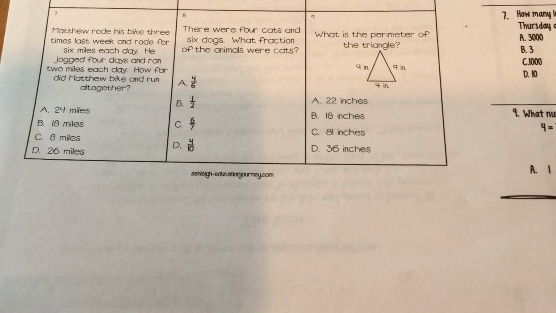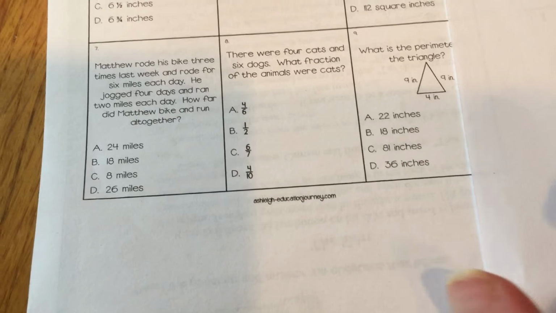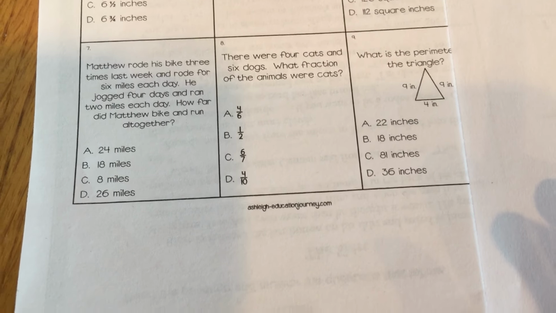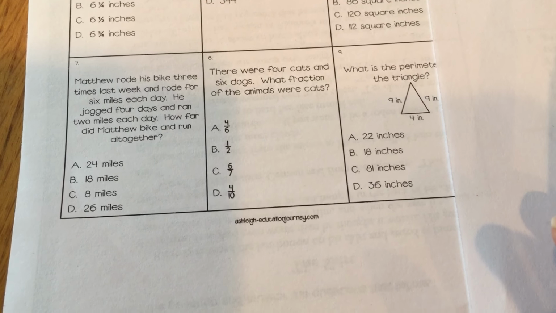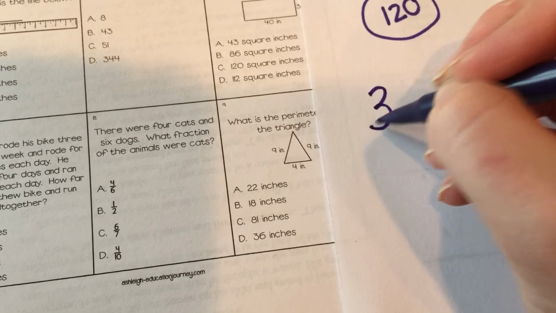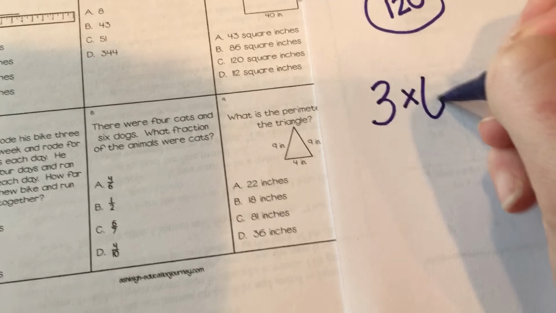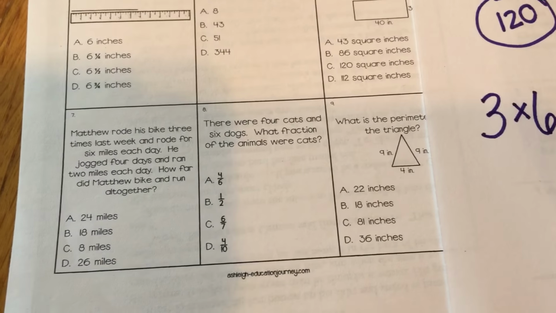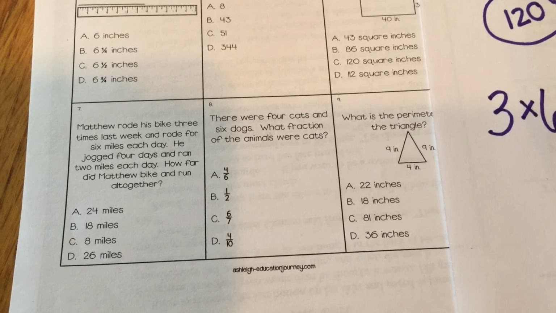Okay, look at 7. Matthew rode his bike 3 times last week and rode for 6 miles each day. So he rode his bike 3 times, and each time he rode it, it was 6 miles. Is that right? Did I say that right? Yes.